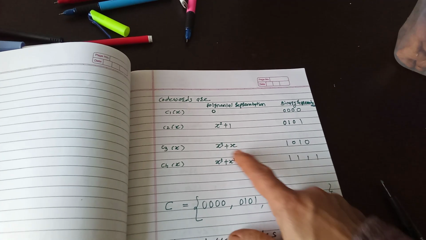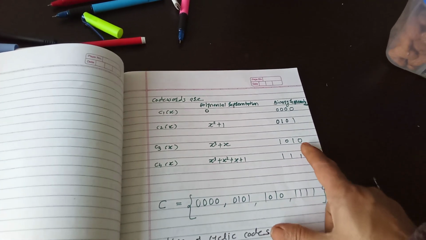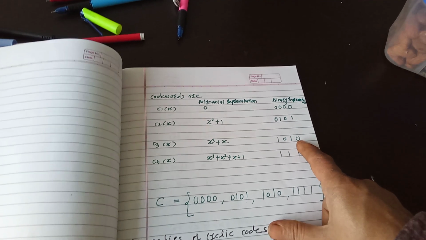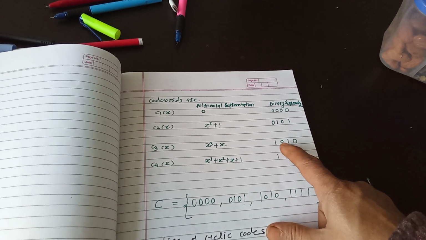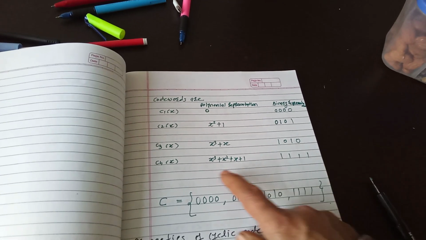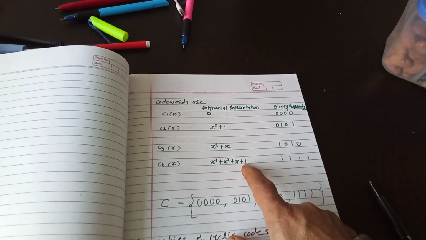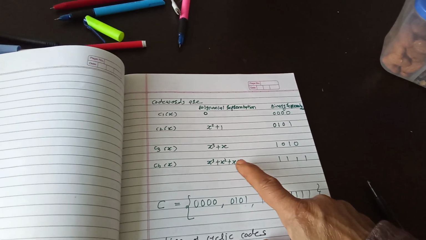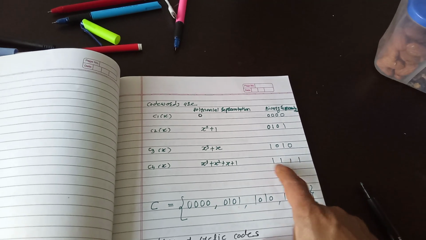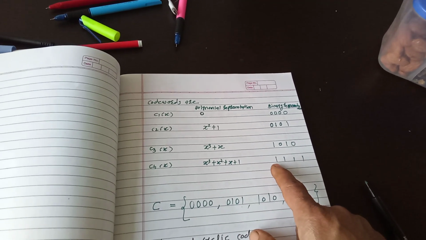Then x cube plus x: first you have to start with 0 because there is no 1, then x term is there, so 1. x square is not there, so 0. And x cube is there, so 1. Here all the terms are there. This is 1. Then for x, the coefficient is 1. x square coefficient is 1. x cube coefficient is 1.